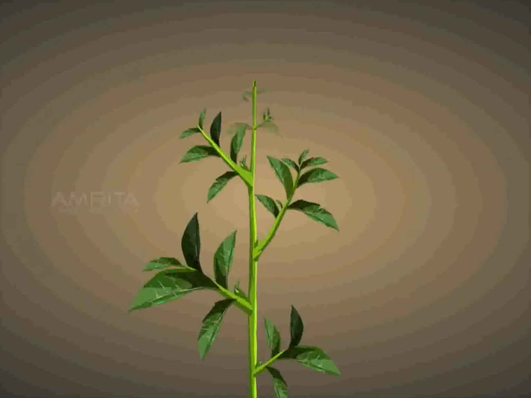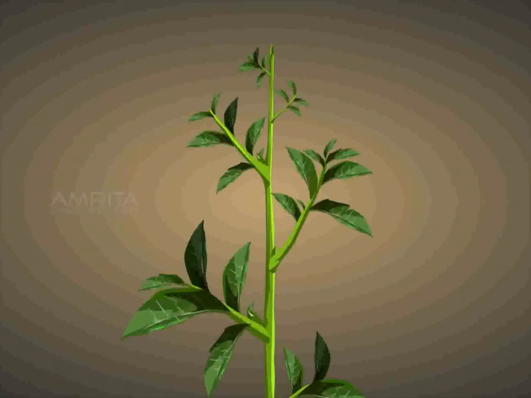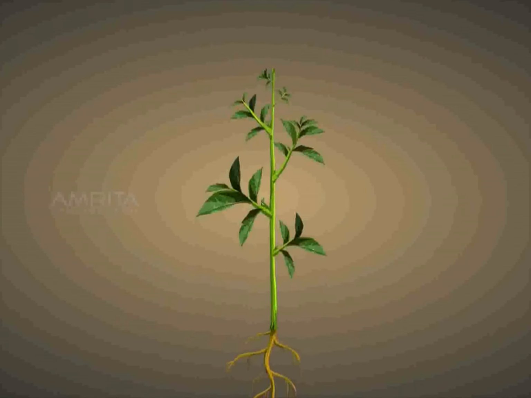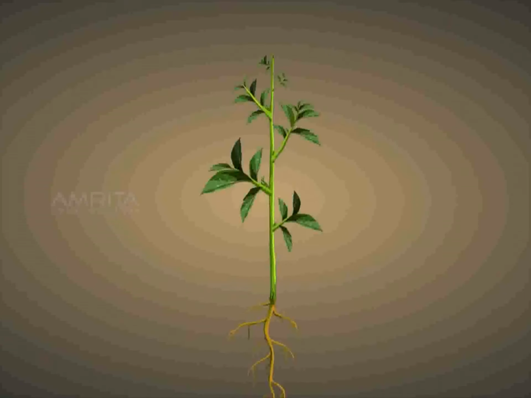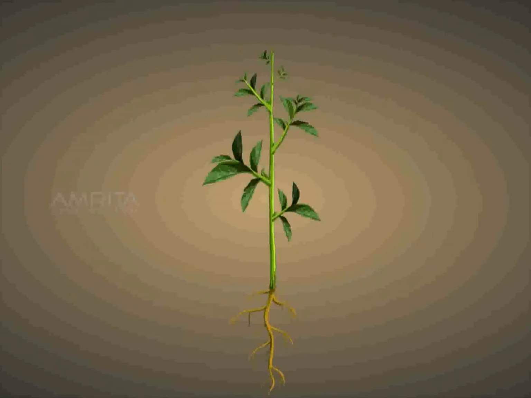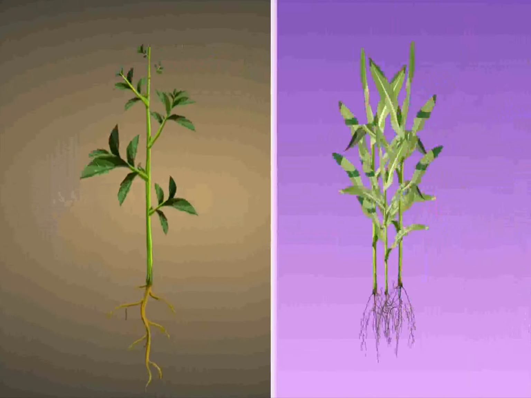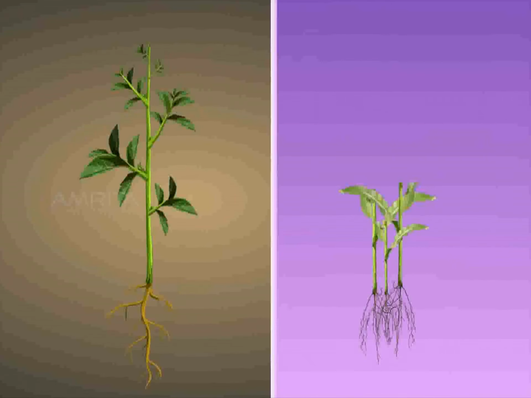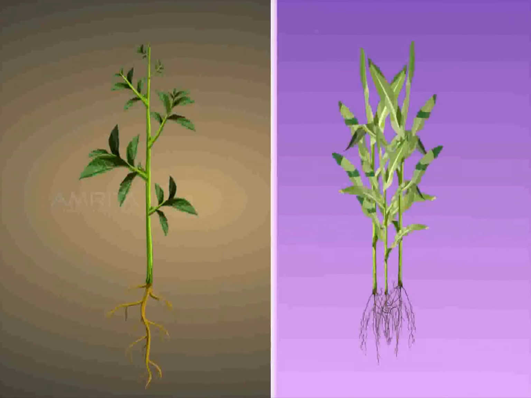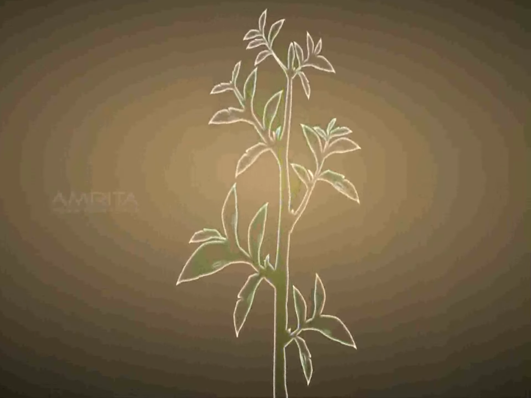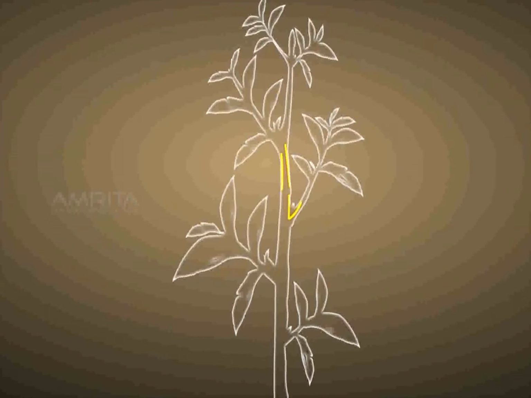How then do the leaves and the branches grow? It is the intercalary meristem that facilitates the growth of leaves and branches. In grass, these generate the parts removed by the grazing herbivores. It is located at the base of the nodes, internodes, and on leaf bases.